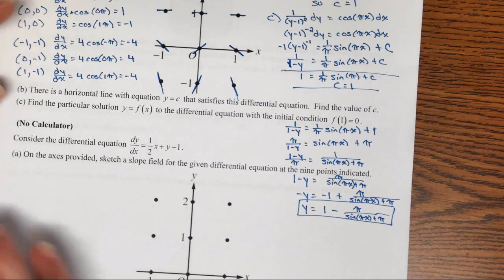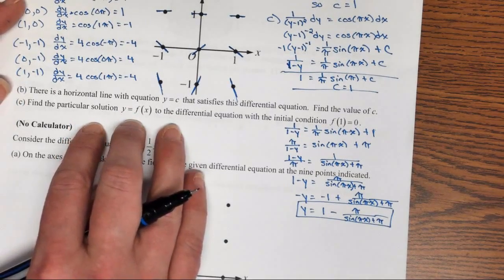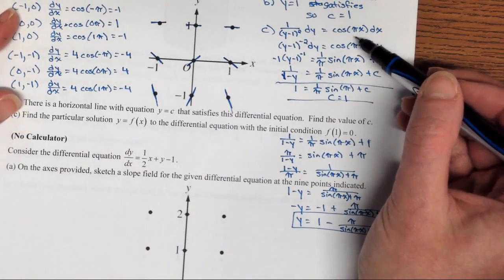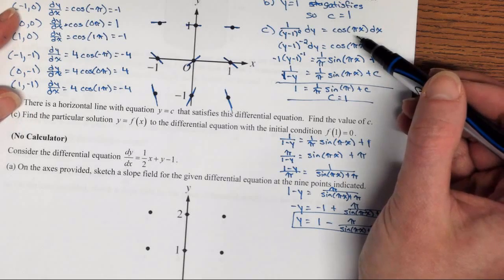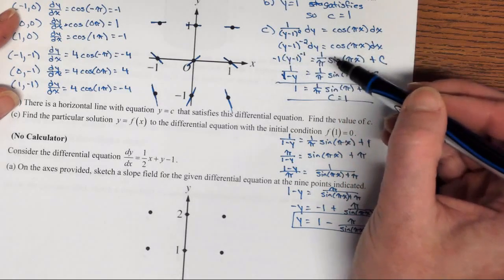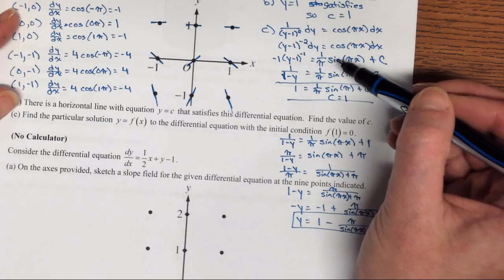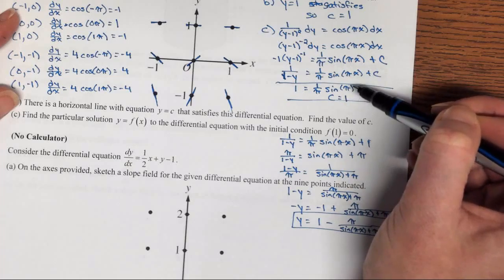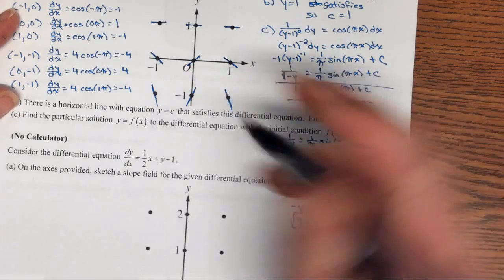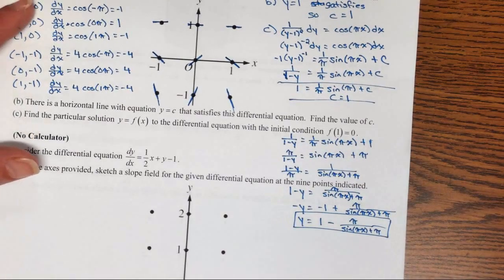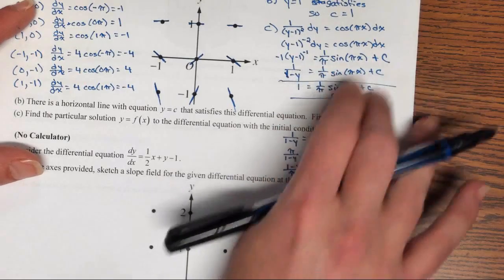Now, I'll go ahead and tell you this part C was 6 points. You could have gotten 1 point for that. They put in 2 whole points for taking the antiderivative, because you had to take the antiderivative of the left side and the right side. Finding that constant of integration by plugging in the initial condition was another 2 points. It was only 1 point for getting this part. So you could have gotten the majority of your points up here.